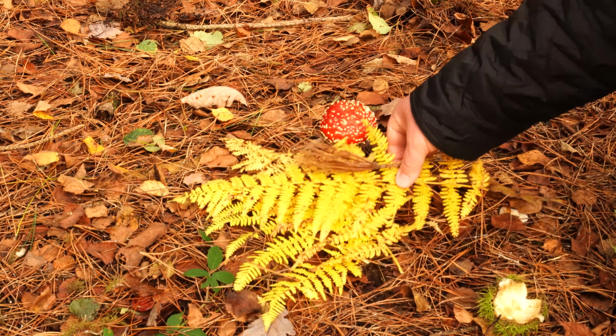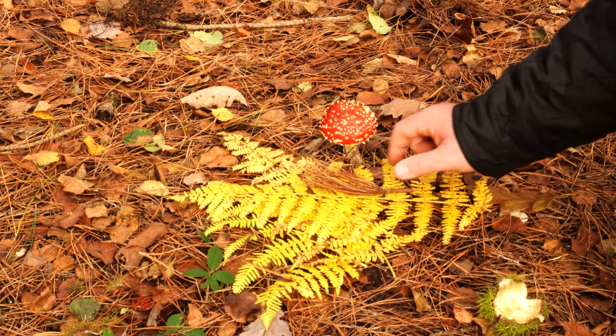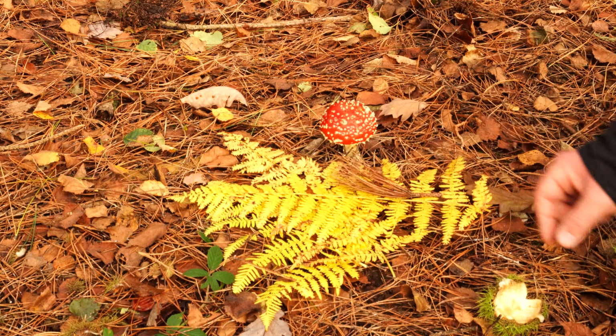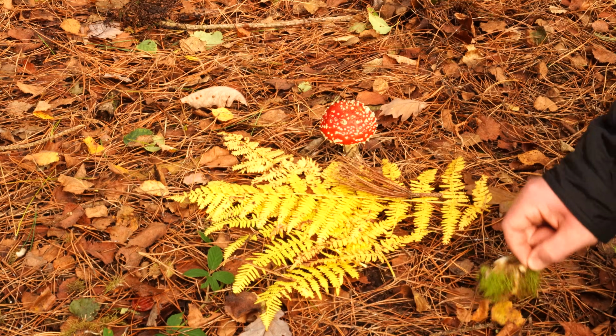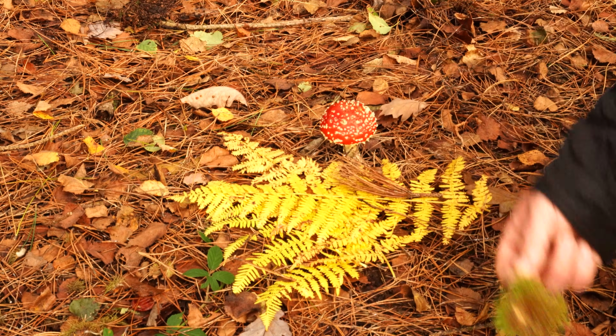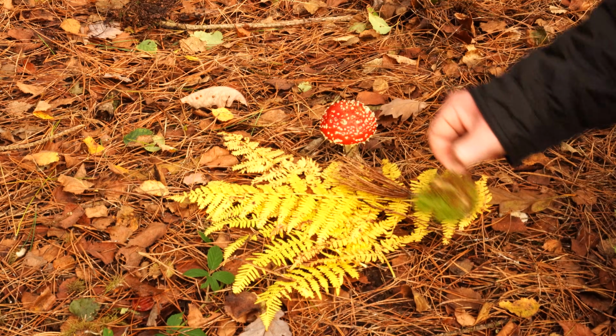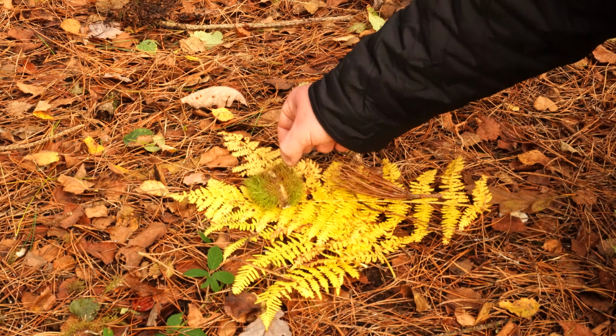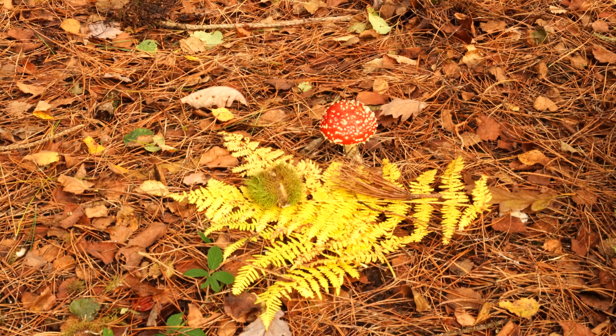I might drag those ferns a little closer. Just pop that there. And then just for a touch of alternative colour in the background, I don't think this will be in focus, but let's pop that chestnut shell. Okay, let's see what that looks like.